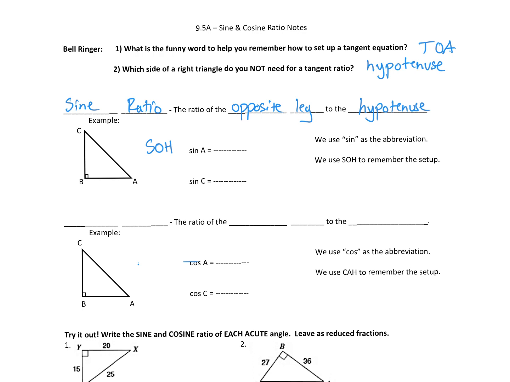So here, our sine, which we use SOH to remember, is our opposite over hypotenuse. So if we chose A, the opposite of A, the side, is CB. Our hypotenuse is always CA. If we chose angle C, our sine of C is AB over our hypotenuse being CA.